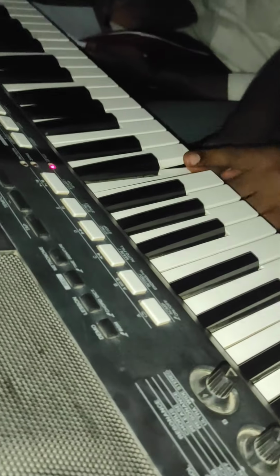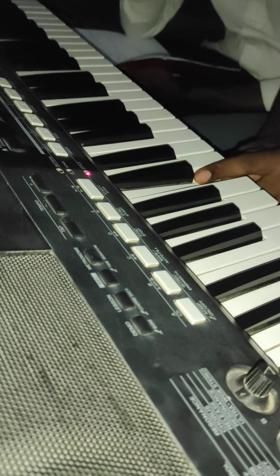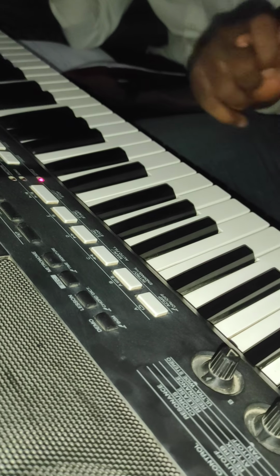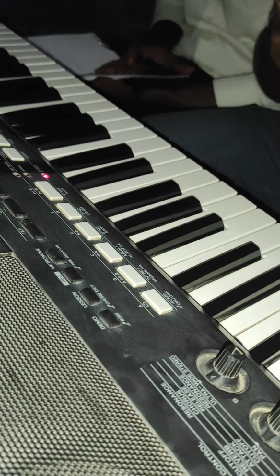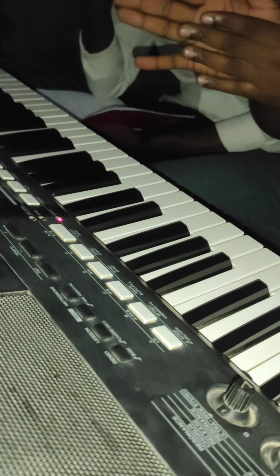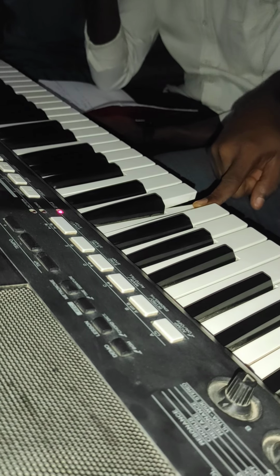Now, if this is my melody, don't forget that when we're talking about interval, we explain interval. We talked about unison, second, third, fourth, fifth, sixth, seventh. Right? Yes. Good. Now, in interval we have unison.